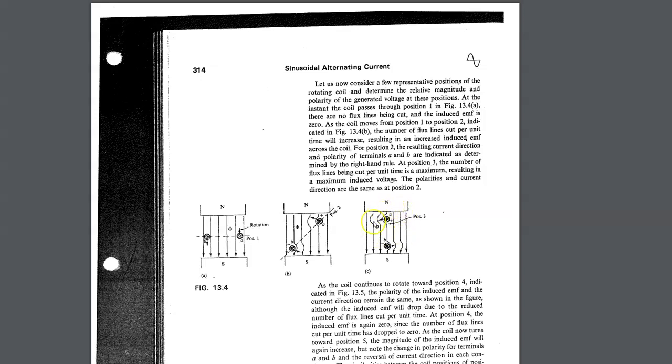When I get up to 90 degrees, I'm cutting the maximum amount of flux on both conductors. They try to exaggerate the drawing here, so you can see I'm cutting more flux lines right here.